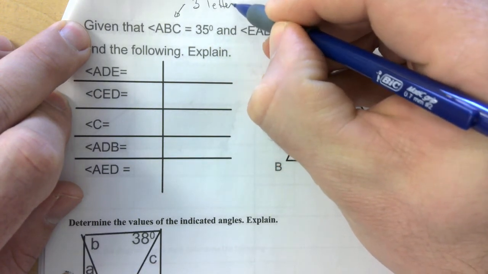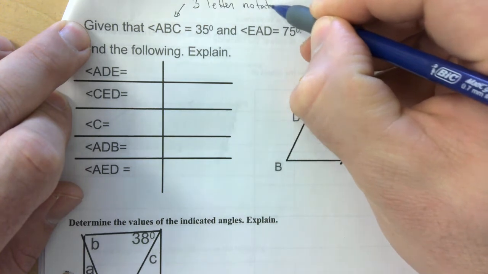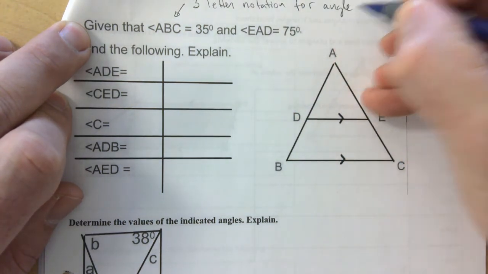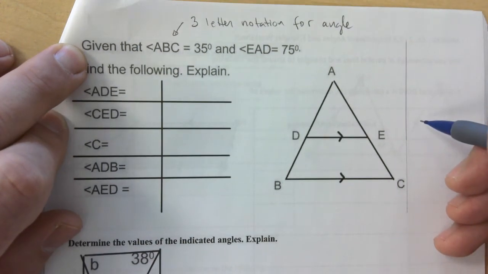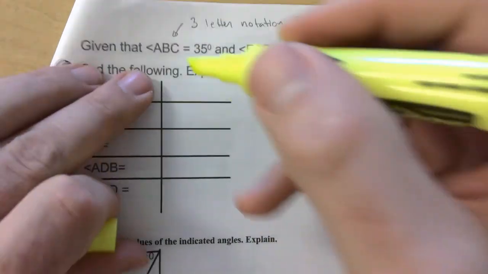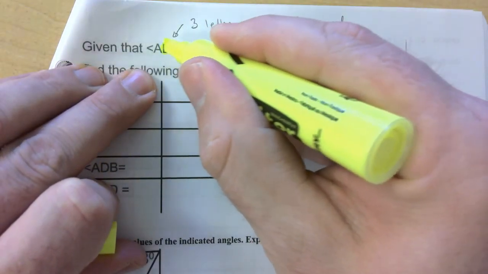Three-letter notation for angle, right? You have a three-letter notation for angle. You need to focus on the middle, right? This is where it revolves around.